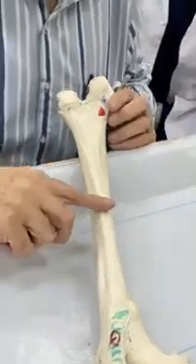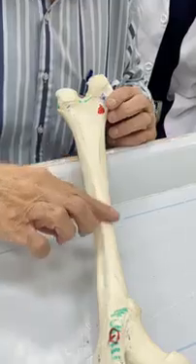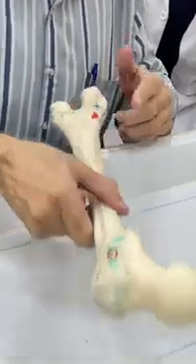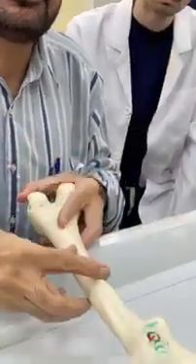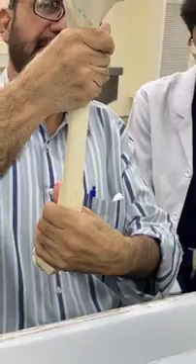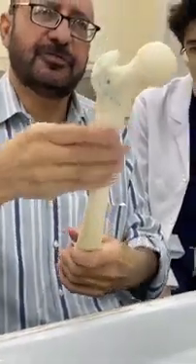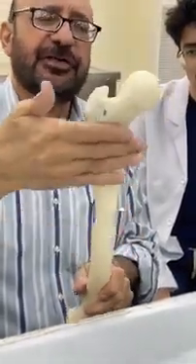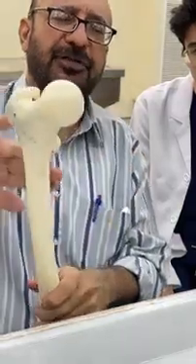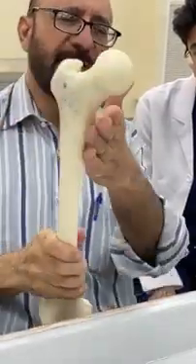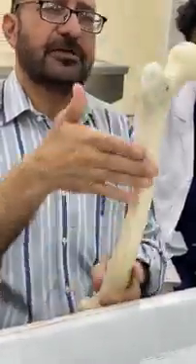So posterior border, which is actually the linea aspera. Then we have medial border. Then we have lateral border. In the middle, it's very obvious. But in the upper and lower part, the borders are not very obvious, so we classify them into surfaces: anterior surface, posterior surface, medial surface, and lateral surface.